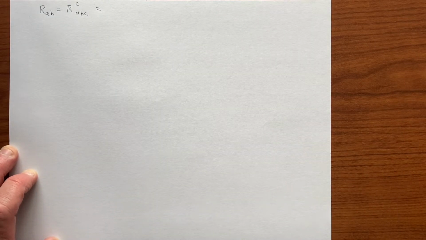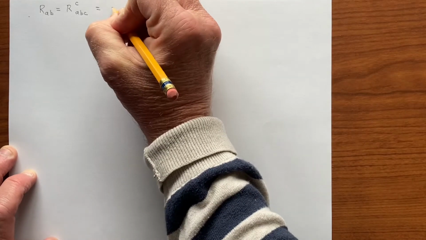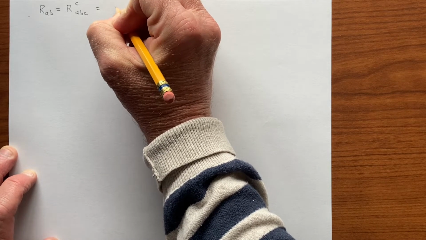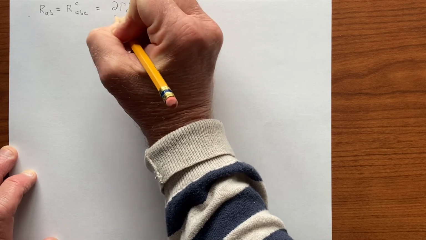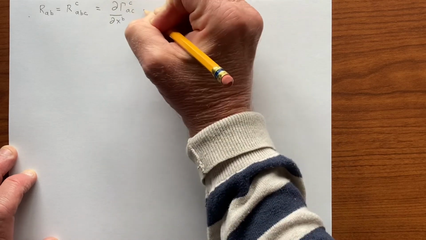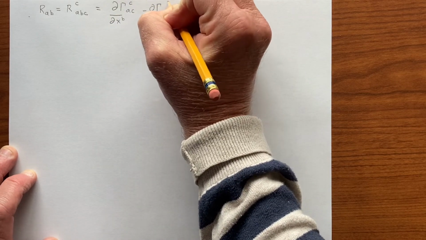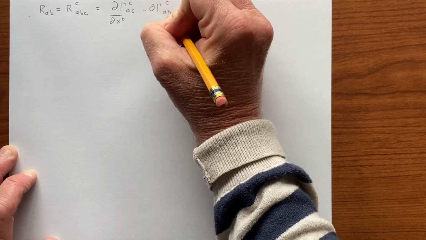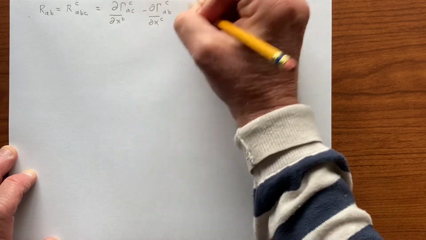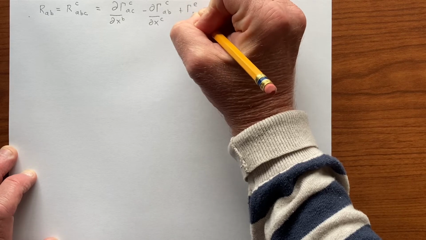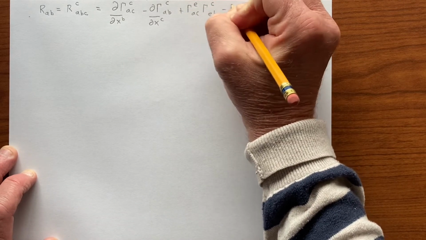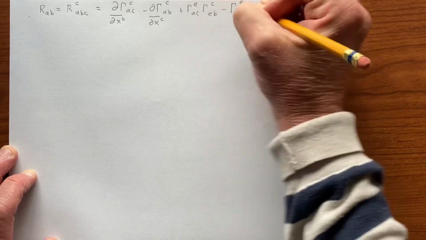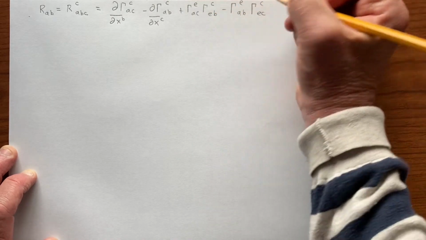So we know that we get, let's just repeat it: dГ^C_AC X_B minus dГ^C_AB X_C plus Γ^E_AC Γ^C_EB minus Γ^E_AB Γ^C_EC.